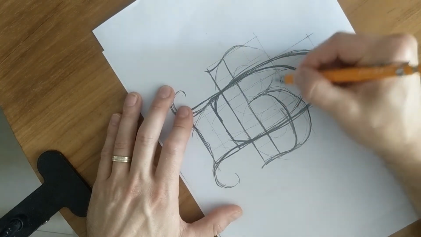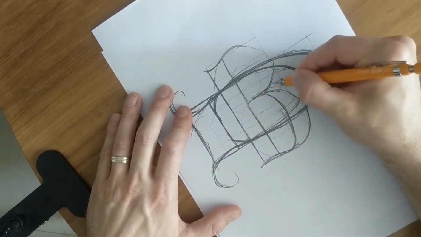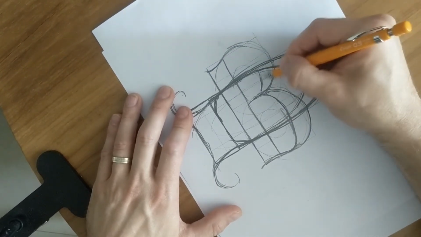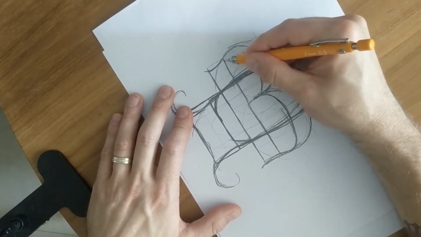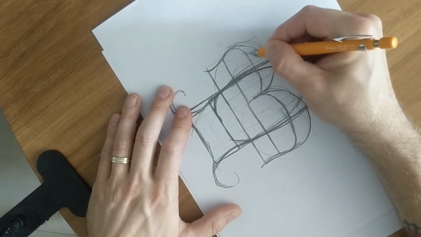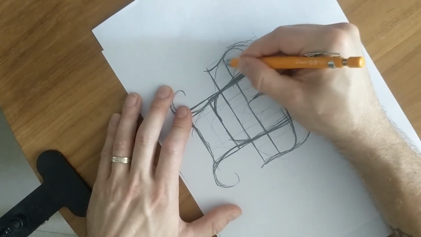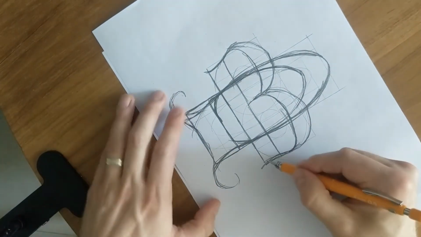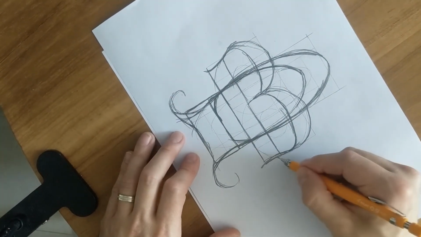Again, these guidelines are just that, just guidelines. So don't get caught up thinking that they have to be a perfect match. It's just trying to get the rough. Now notice that my pencil lines are really rough.